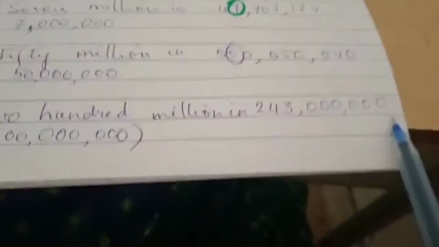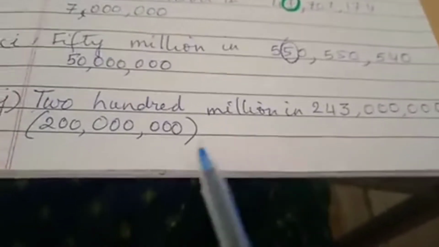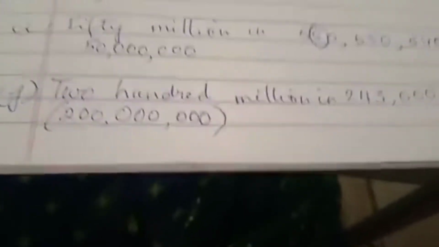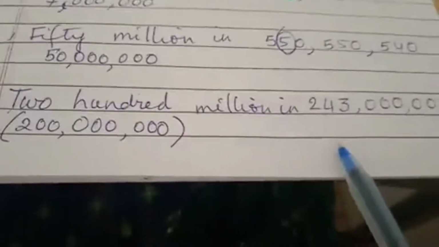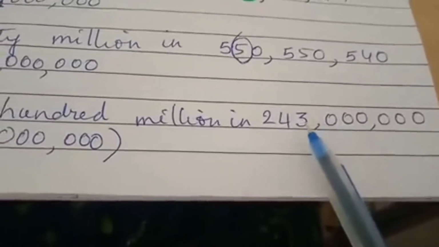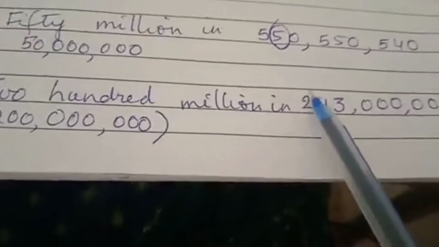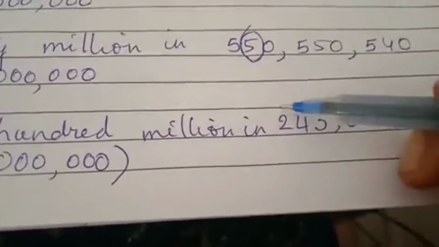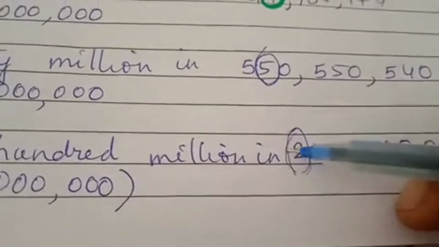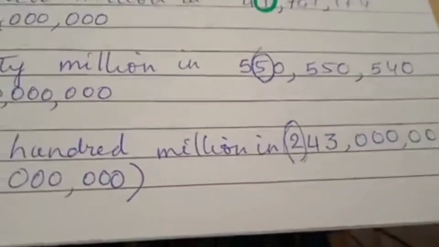Next we have 200 million, in which we have to mark the 200 million place in 243 million. So 200 million means this is the figure that we get, and we get 1, 2, 3, 4, 5, 6, 7, 8 zeros and then the digit. That is 2 in the 100 million place. So we encircle it like this.